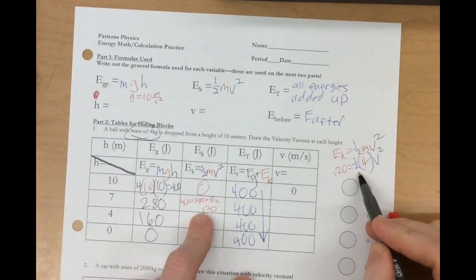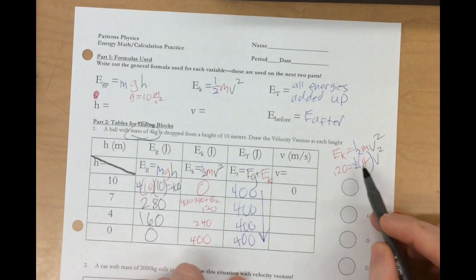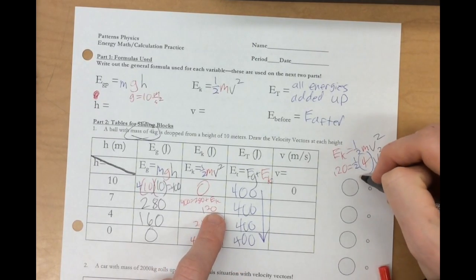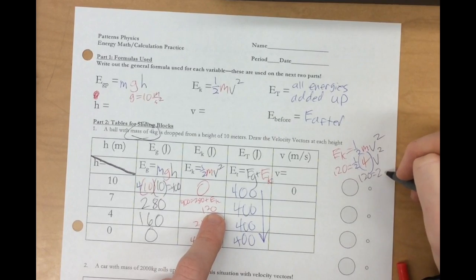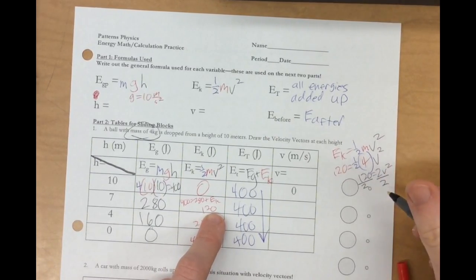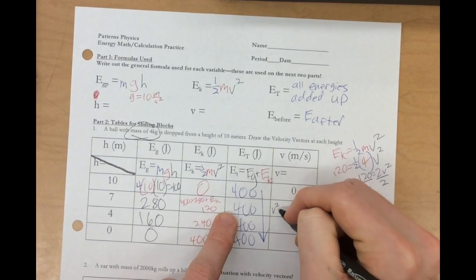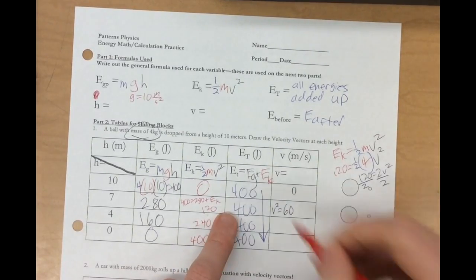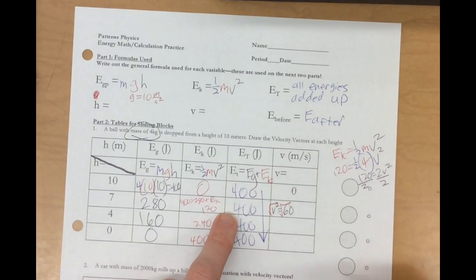This is an algebra problem that you've done in your algebra classes. First we combine 1/2 and 4, and we get 120 equals 2v squared. And then we divide both sides by 2, and we get v squared equals 60, and we square root both sides to finish this off.